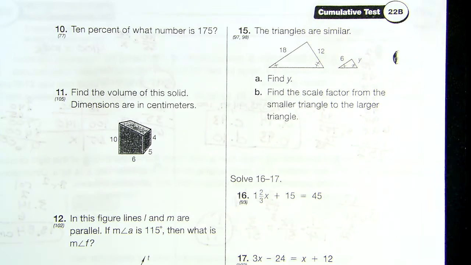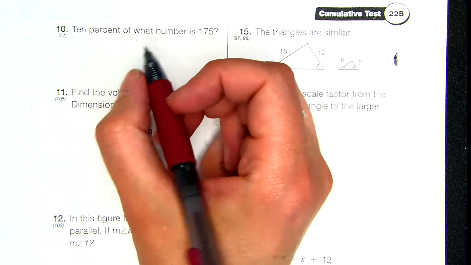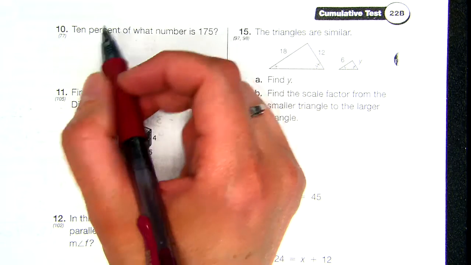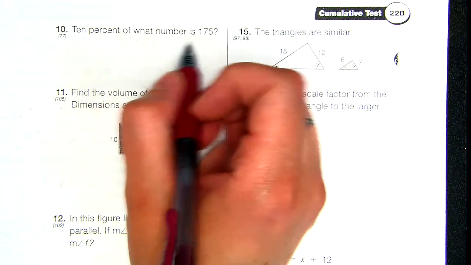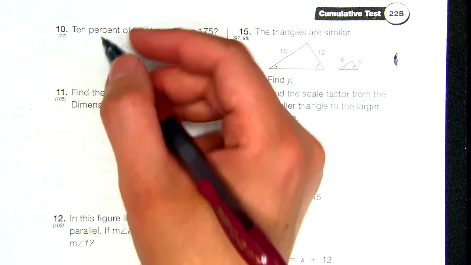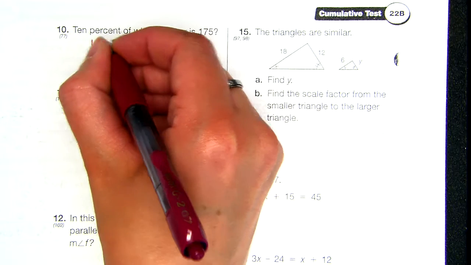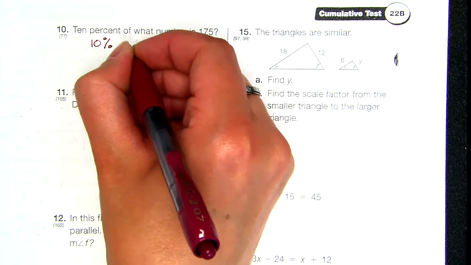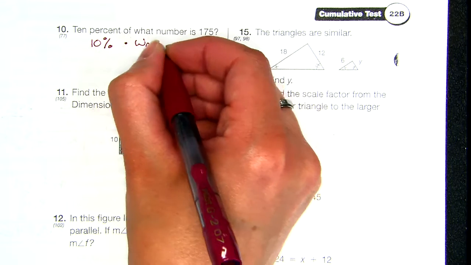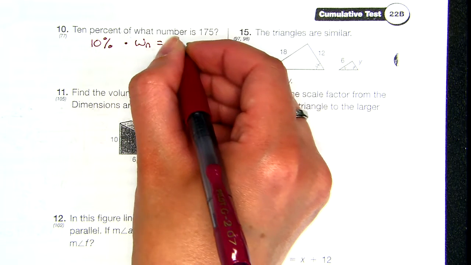All right, here is side 2 for 22B, course 2. 10% of what number is 175? All right, so we want to use our skills of taking English words and making a math sentence out of them. So 10% of means times, what number is 175?